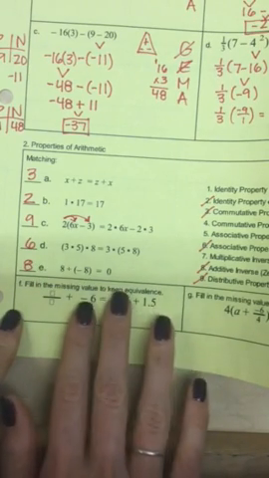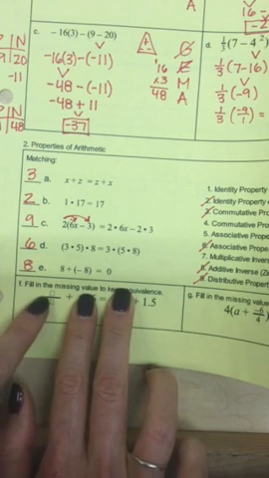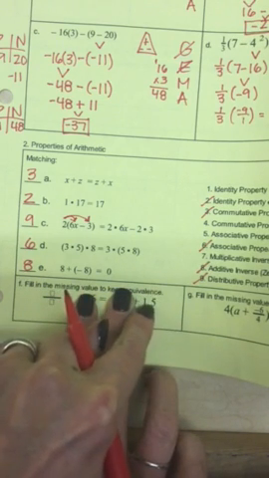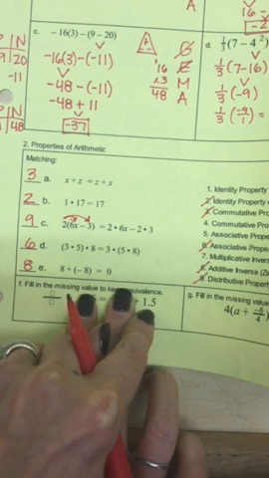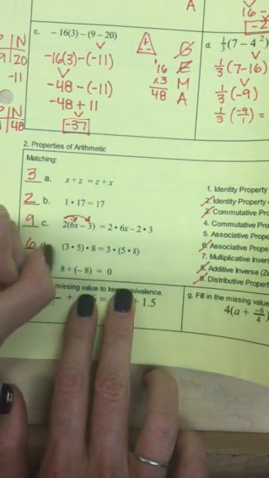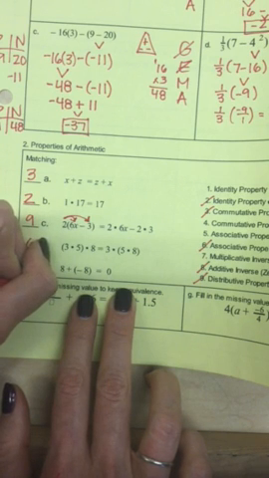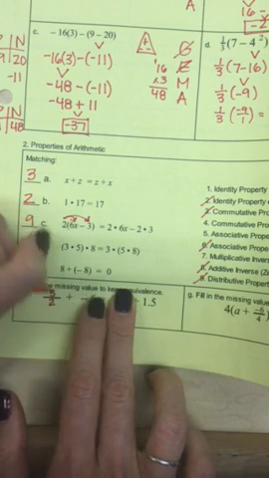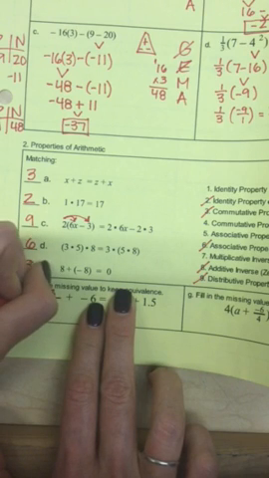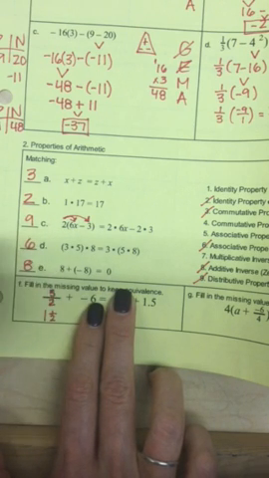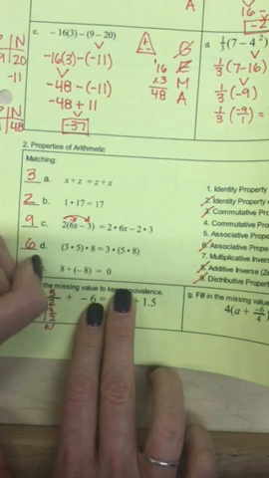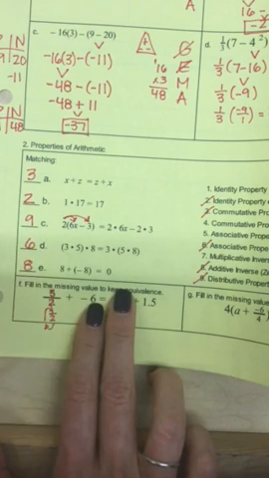So if I ignore the negative 6 on both sides, that means that this fraction has to be equal to 1.5. The easiest, most simplified fraction that we can use for that is 3 halves, because 1.5, turn it into an improper fraction, because 2 times 1 is 2, plus 1 more is 3 halves.